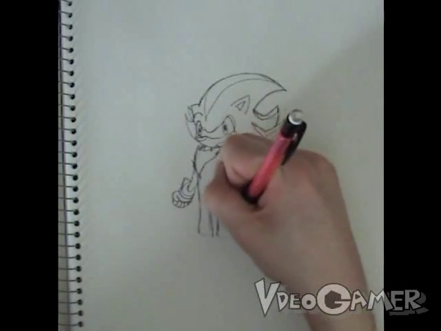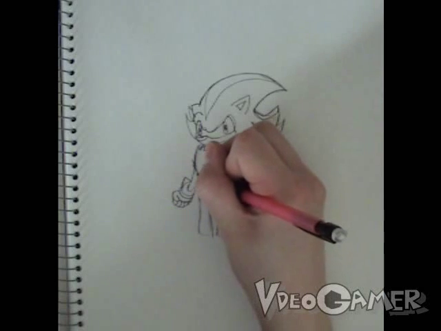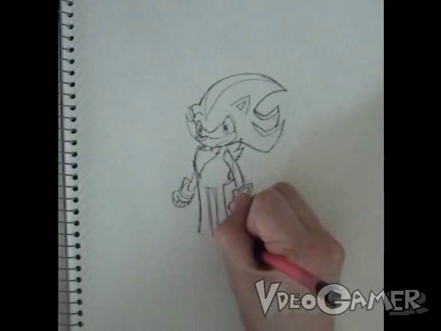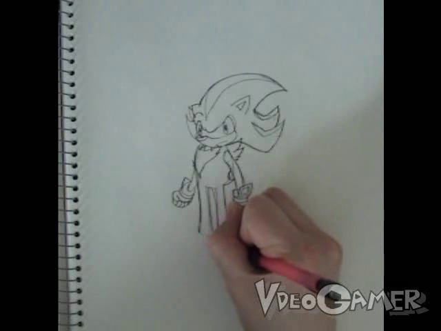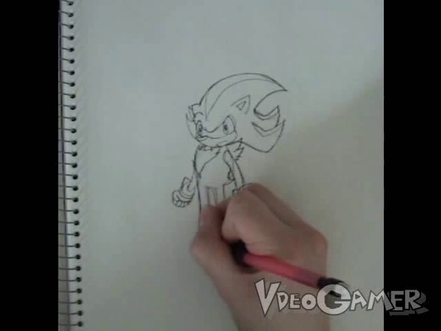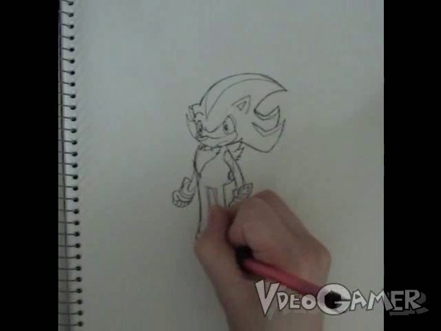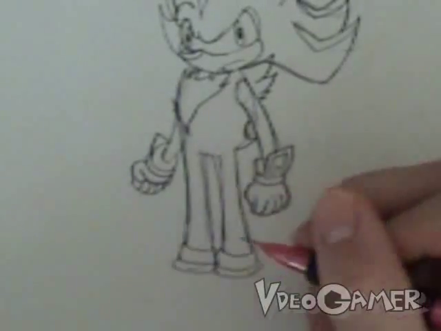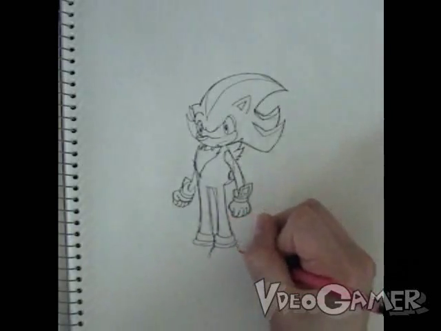Now on Shadow's legs, you're just going to curve them down like so, and once again draw the initial part of Shadow's foot or sock. Add in a ring, and just draw the vague outline of his shoe.